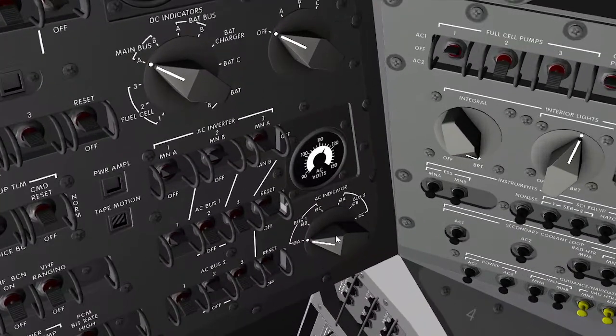AC bus 1. Theta Alpha Bravo Charlie. AC 3 phases bus 1 is go. AC bus 2 3 phases are go. AC power plant is go for LOI 1.